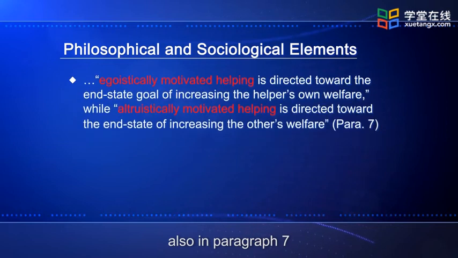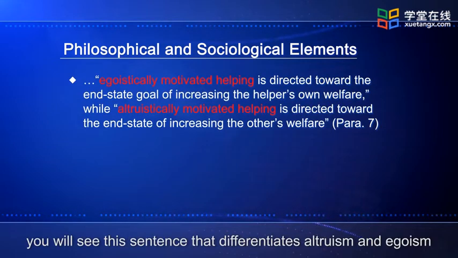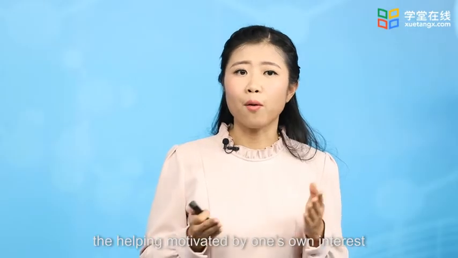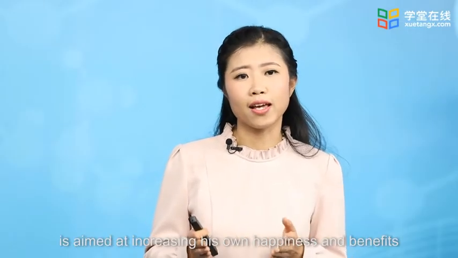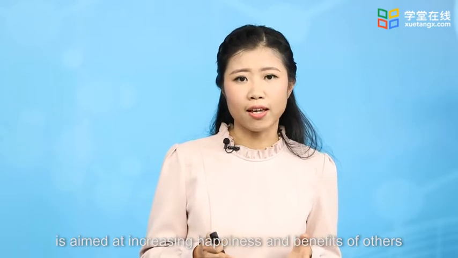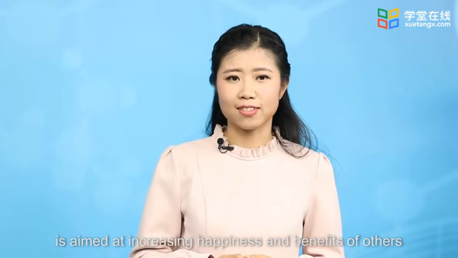Also in paragraph 7, you will see the sentence that differentiates altruism and egoism. Egoistically motivated helping is directed towards the end state goal of increasing the helper's own welfare, while altruistically motivated helping is directed towards the end state of increasing another's welfare. This sentence means the helping motivated by one's own interest is aimed at increasing his own happiness and benefits. On the other hand, the helping motivated by others' interest is aimed at increasing happiness and benefits of others.